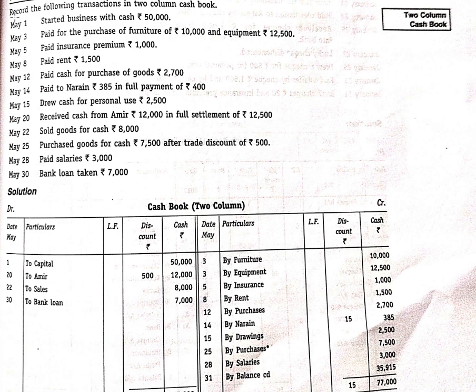Now my transactions are there. All the transactions are written here, and we have to record them in the two column cash book. What is the first one? Started business with cash. Started business with cash means cash to capital is the journal entry, because the golden rules of accounting and the accounting equation are both equally important. The first transaction should be that we started business with cash, or at the start the cash balance and bank balance are given, so we can write balance brought down in the cash and bank columns. Here it is given started business with cash of rupees 50,000. So what will I write here? To capital, and the cash is 50,000. Correct?